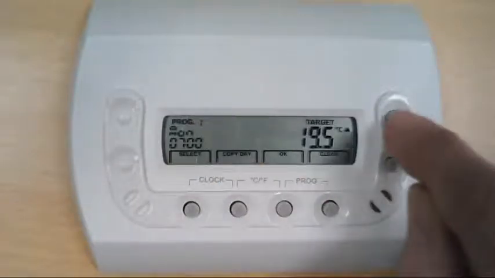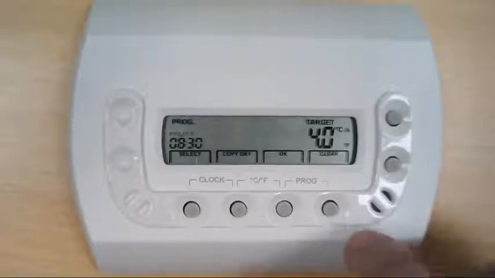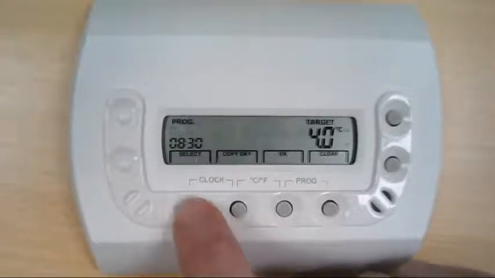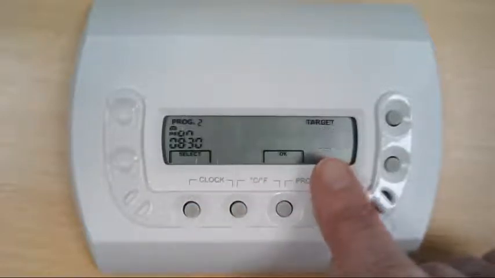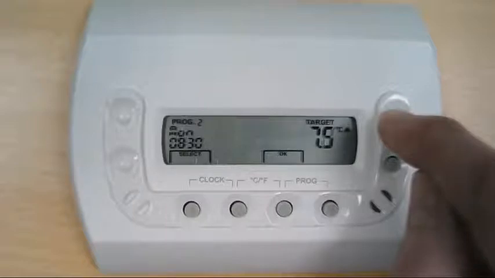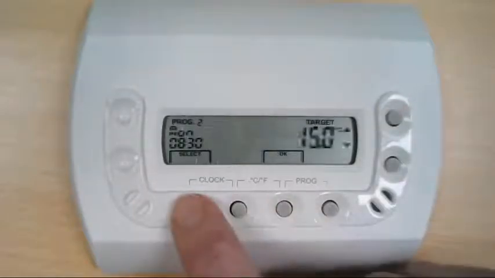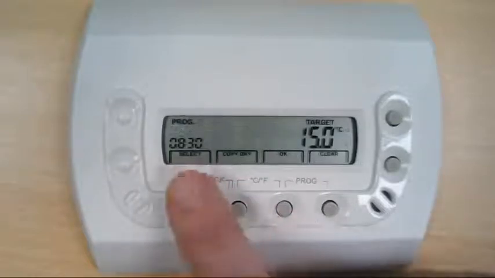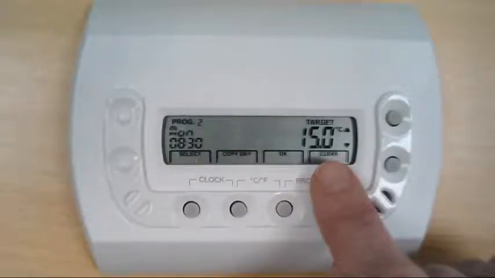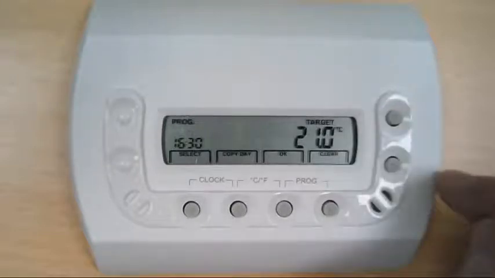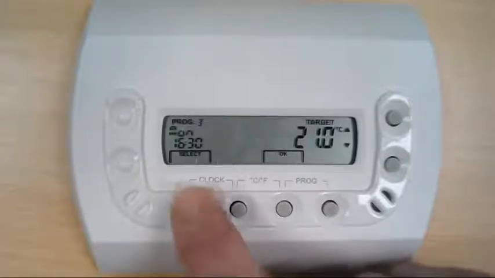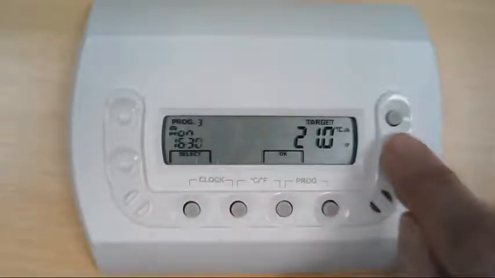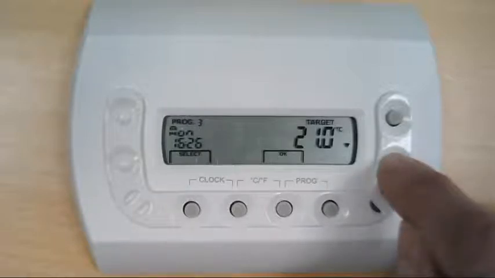Program 1 is correct, I can move on to program 2, which is at 8:30. The time is correct, but I would like a background target temperature of 15 degrees. Pressing select again, I move to program. Just check that program 2 is what I wanted. Then I can move on to program 3, which is at 11:30. So press it until the time is flashing, and then I can adjust that to 11:30.